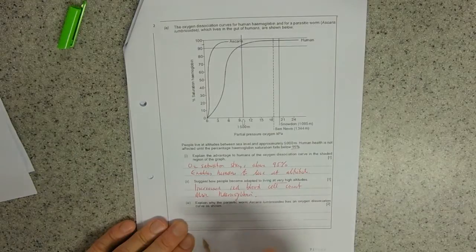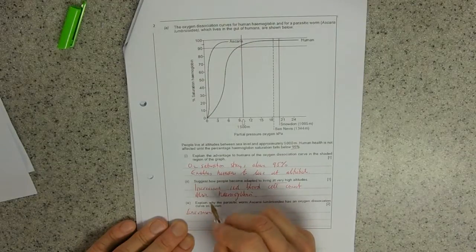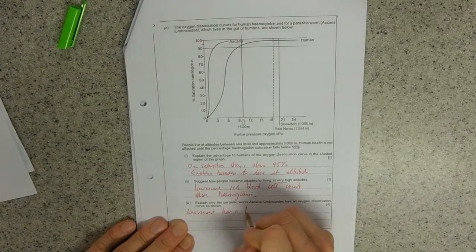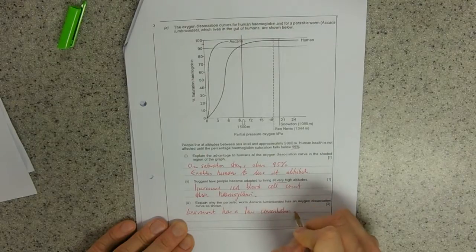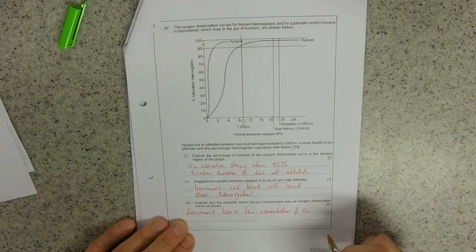So the environment has a low concentration of oxygen.